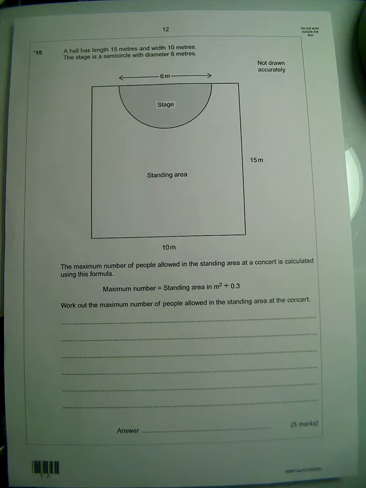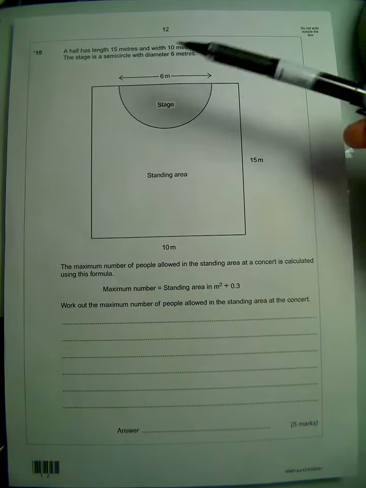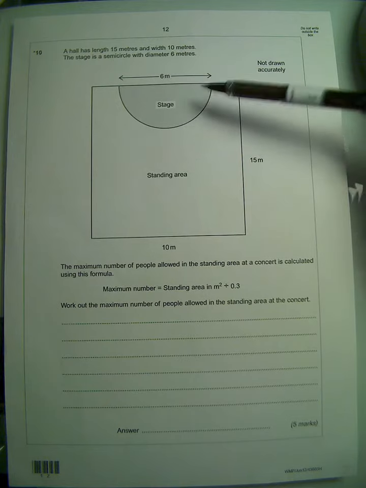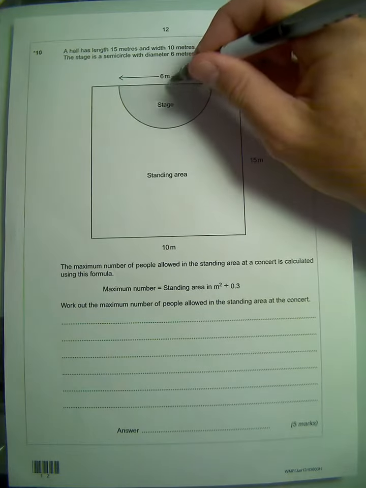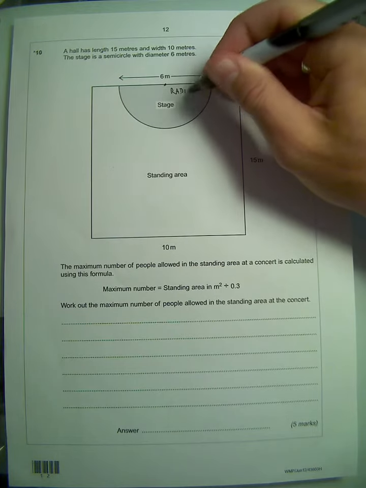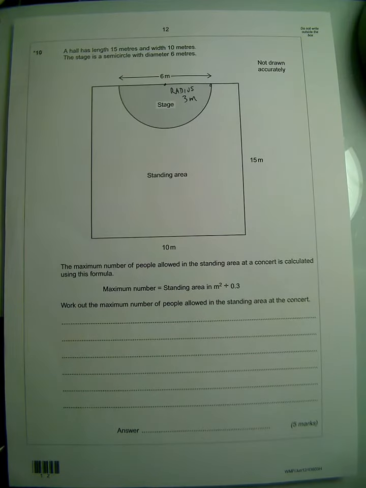Okay, on to question 10, which is just basically arithmetic. So it's a test of whether you can keep track of all of the information. Not much actual mathematical knowledge in this. A little bit about areas, that's all. So read the information. Hall has length 15 and width 10, 15 by 10. The stage is a semicircle with diameter 6 meters. So in other words, the radius is 3 meters, which we're going to use later.